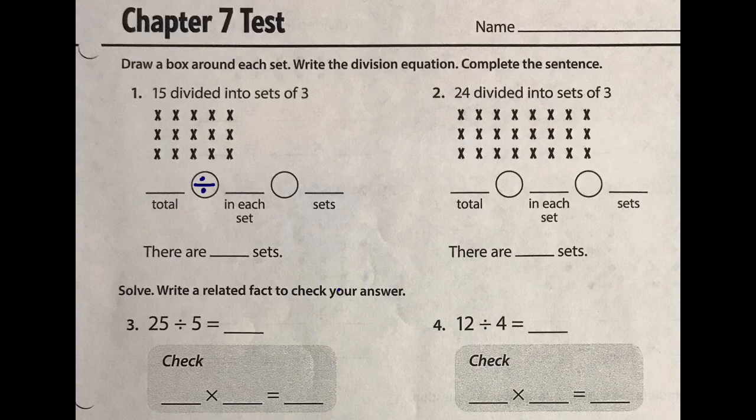All right, so let's see. You need to do that with number 2. Now, remember, we learned 2 ways to do it, okay? Sometimes they give us the amount of sets, and we have to figure out how many are in each set. And sometimes they give us how many are in each set, and we have to figure out how many sets there are. And that's what they're doing here. They give us how many are in each set, which would be 3, right? So you'll circle 3 at a time. Same thing with number 2.